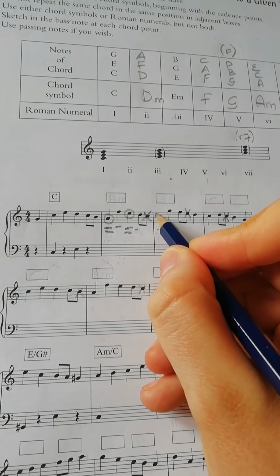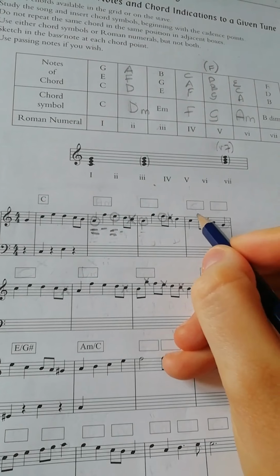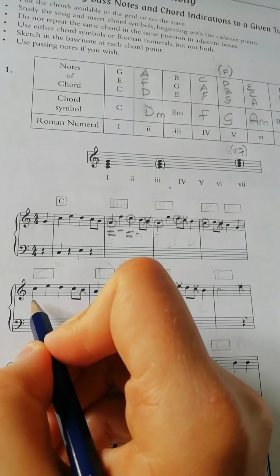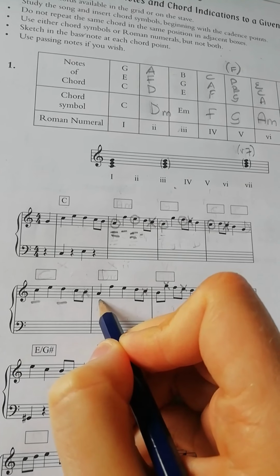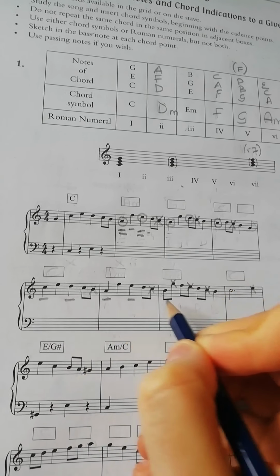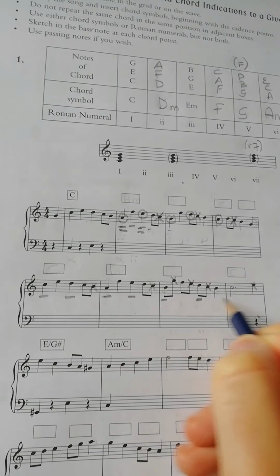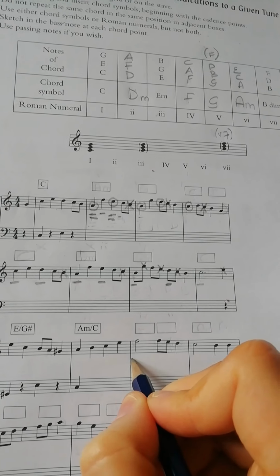So same here, 1, 2, 3. This one's important, and I go through the whole thing and I underline the notes that are most important. These are okay because it's done for you.